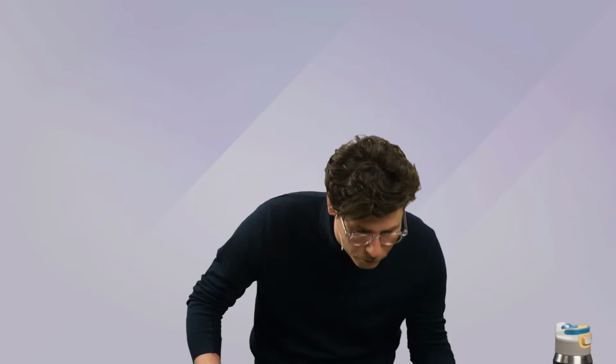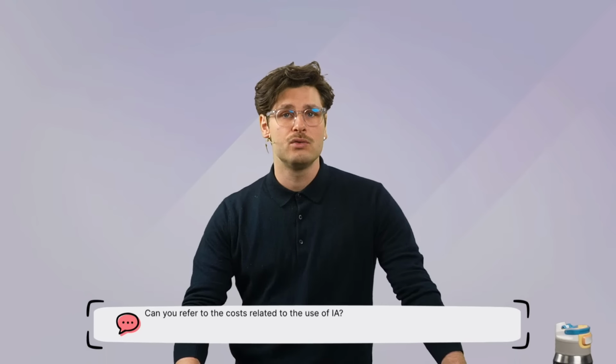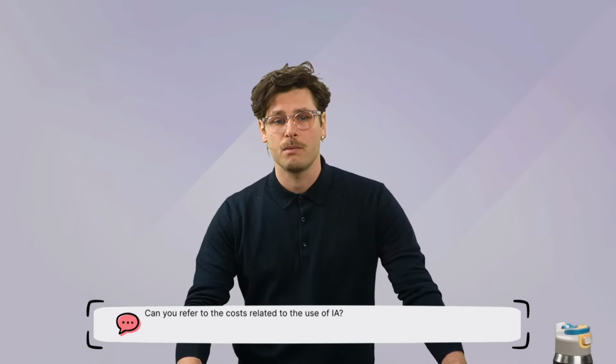Then we have a question from Femorais. Can you refer to the costs related to the use of AI? Yes, I can. This is a good question. So for the AI features to work, we need your database to be connected to an AI provider such as OpenAI or Gemini. You can enter your own API key, which means that every time you do an API call, you will use tokens.